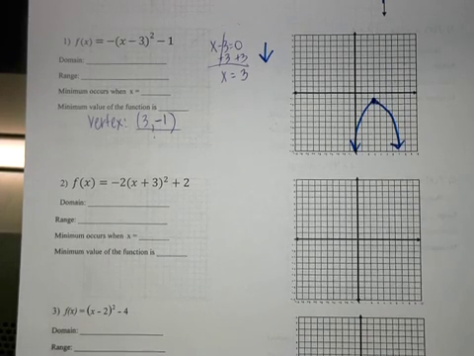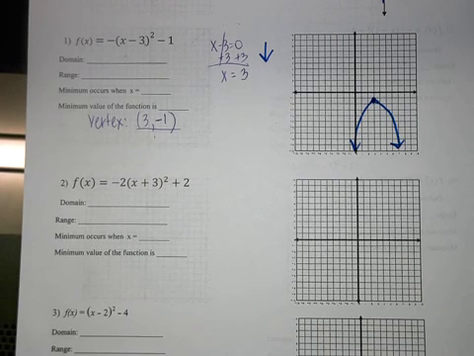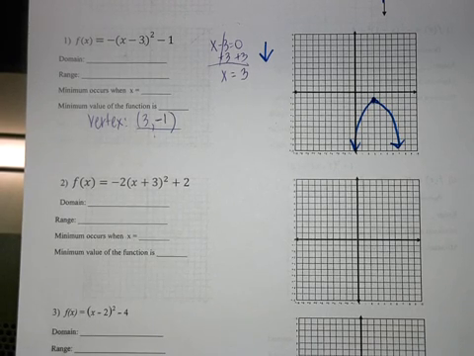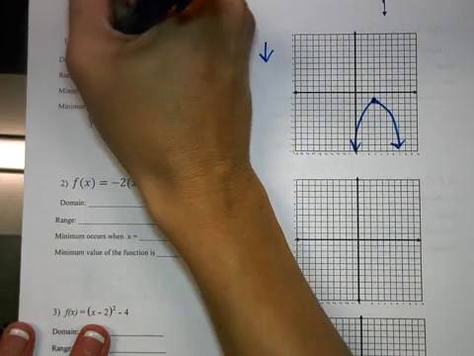Okay, questions so far? All right, domain. So what will be my domain? We talked about this last time. What will be my domain for this function? All reals, okay? And so I'm just going to put my R for all reals there.